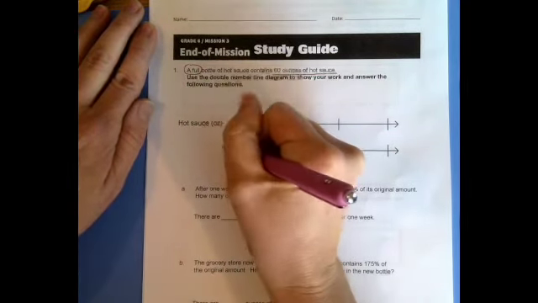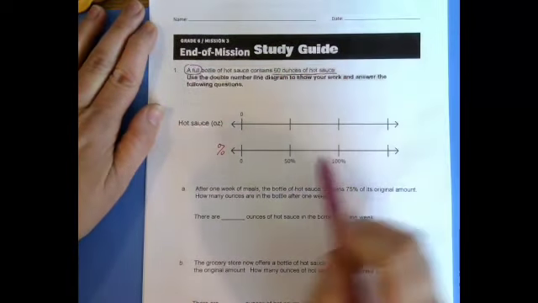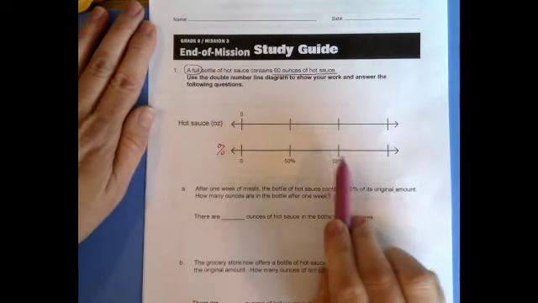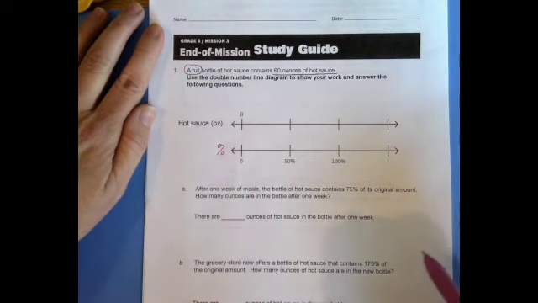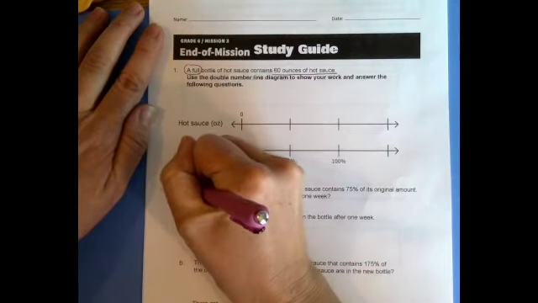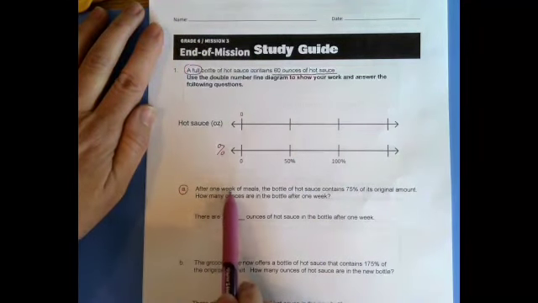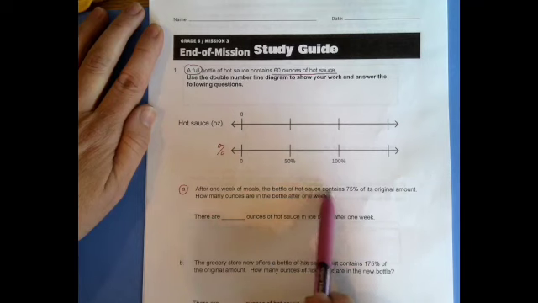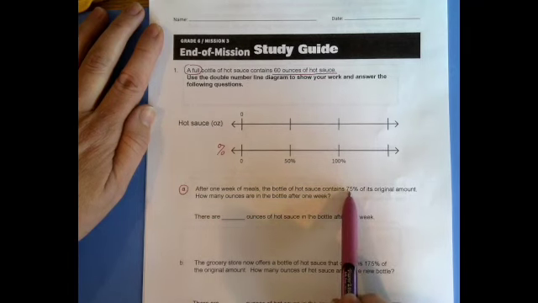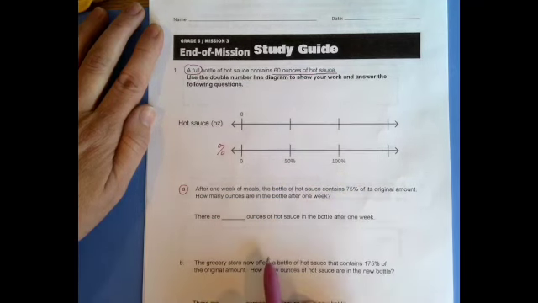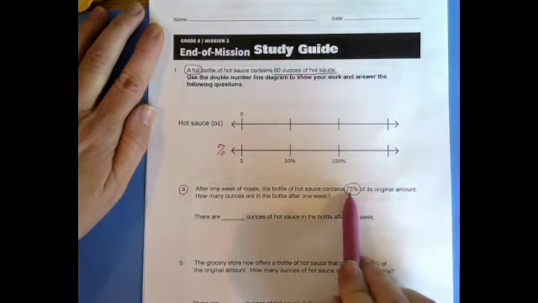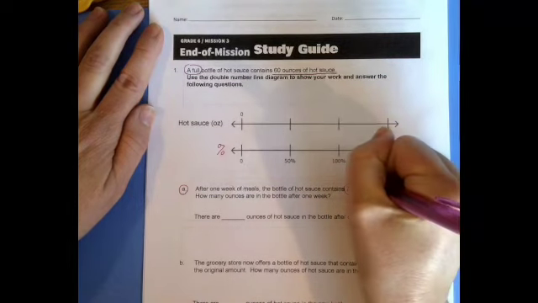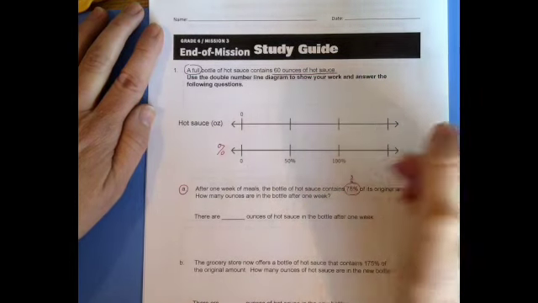The second one here is your percentages. Your zeros align, and they've provided you with the 50% mark and the 100% mark and the aligned tick marks. Let's take a look at A. After 1 week of meals, the bottle of hot sauce contains 75% of its original amount. I am hoping that you have immediately said 75%. That's one of my benchmarks. That's the same as 3/4.